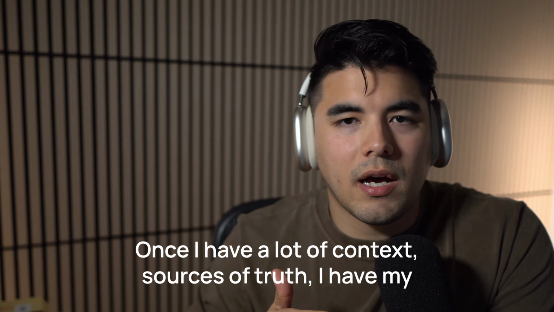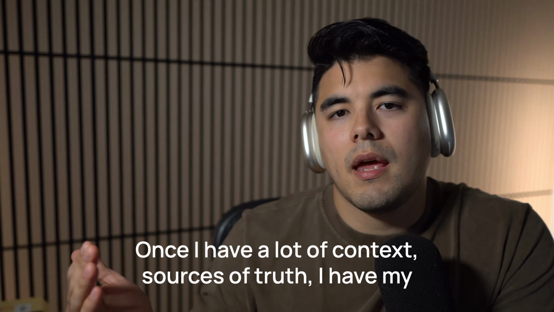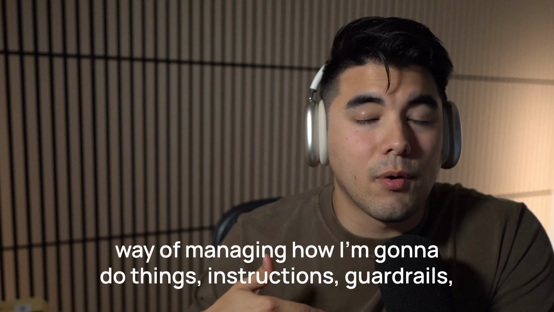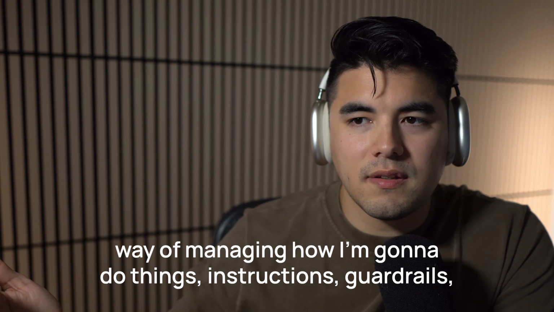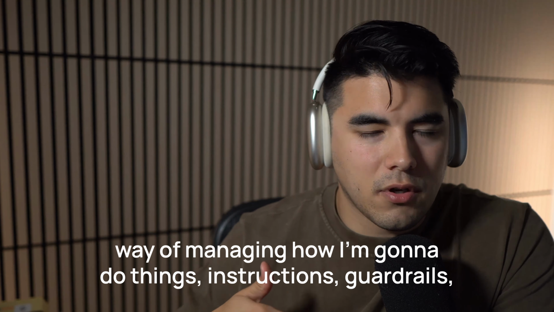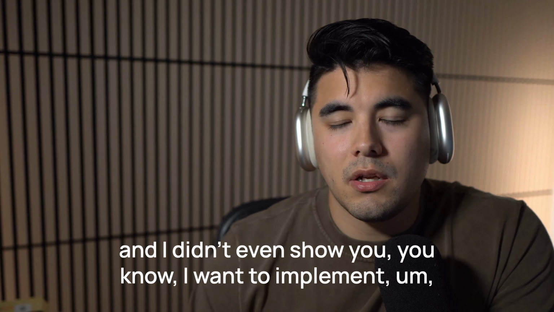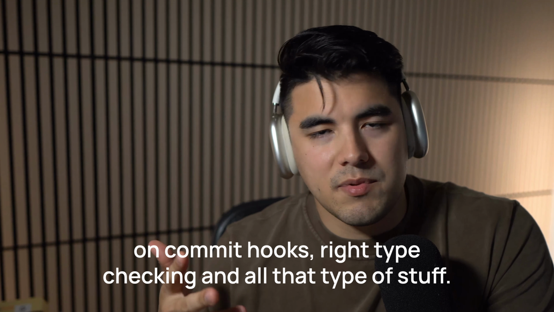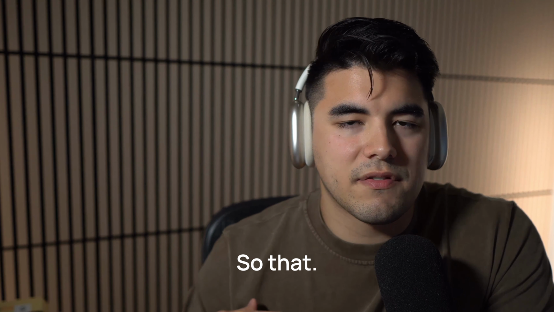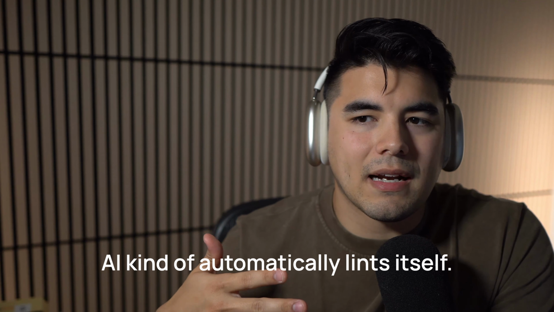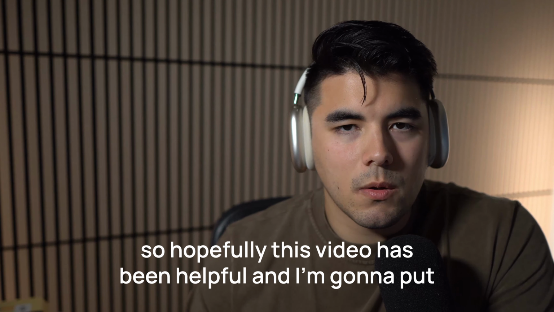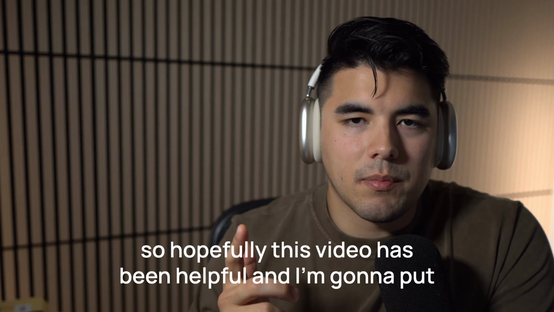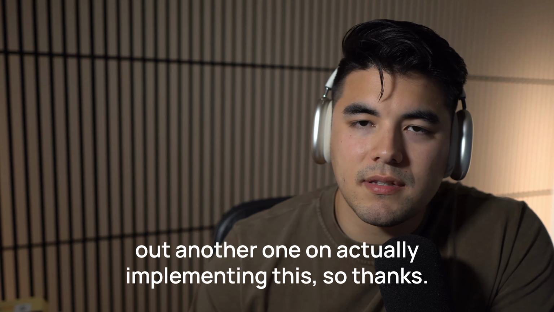Once I have a lot of context, sources of truth, I have my technical documentation, I have my spec for my project, I have a way of managing how I'm going to do things, instructions, guardrails, and I didn't even show you, I want to implement on-commit hooks, right? Type checking and all that type of stuff so that AI kind of automatically lints itself. So hopefully this video has been helpful, and I'm going to put out another one on actually implementing this. So thanks.